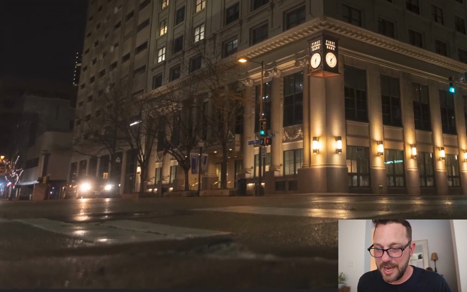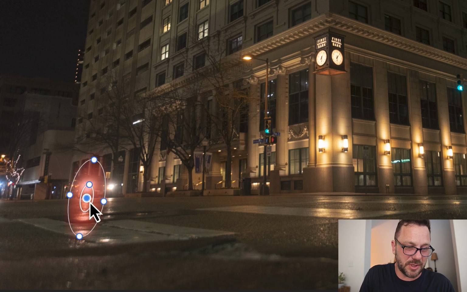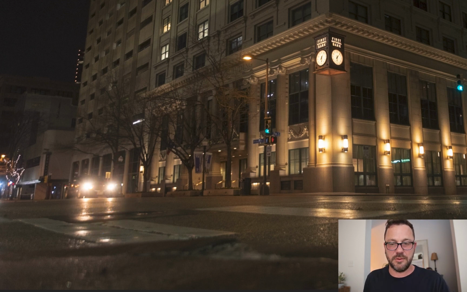Also, you can add some dehaze to it and it gives it some atmosphere. So there's a little bit of atmosphere, kind of a fogginess. I want to add a little bit of atmosphere to that. Same thing, we're going to copy it or duplicate and move it over. So there's our car lights.